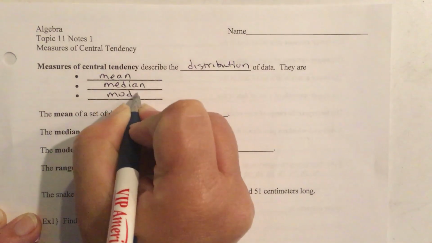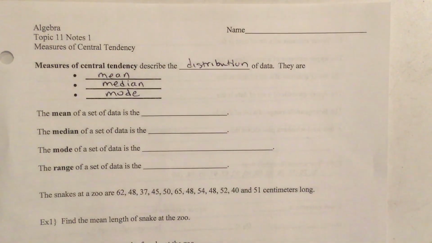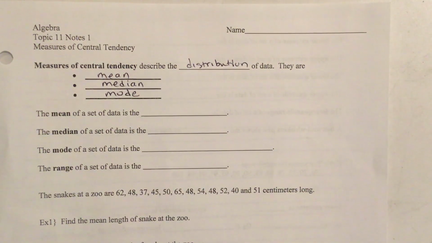I did forget to mention that if you do not have access to a printer, you can always just write the notes on notebook paper, jotting down as much or as little as you need in order to be successful with this topic.